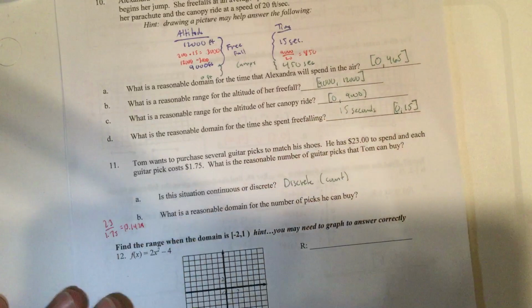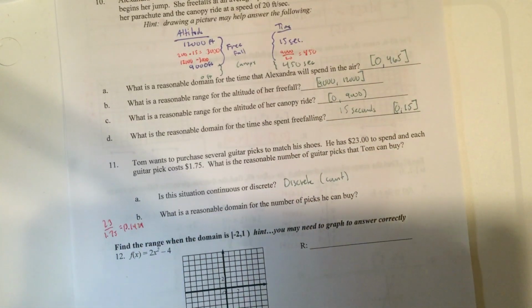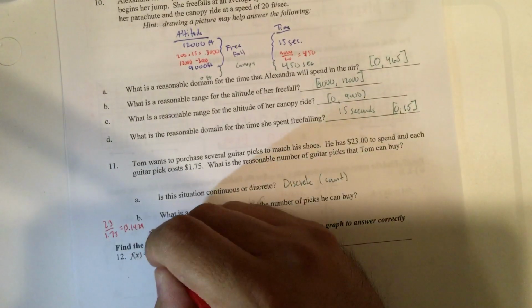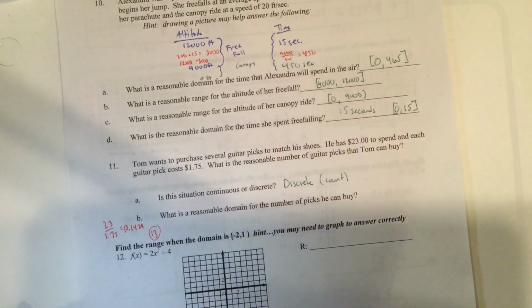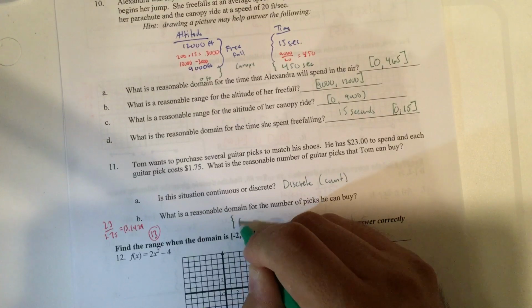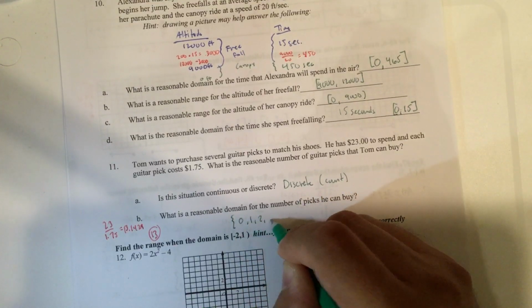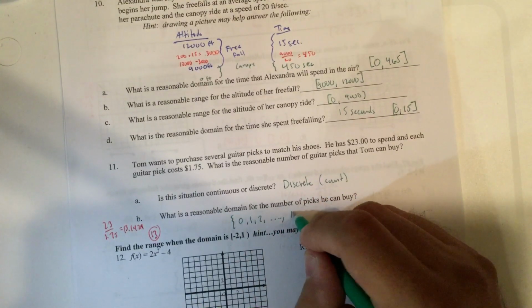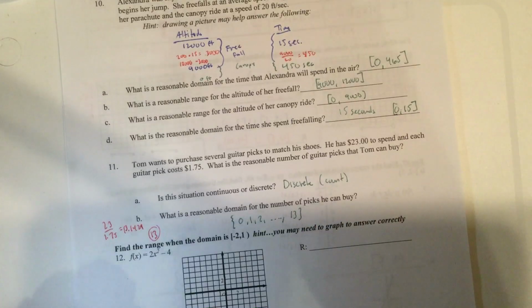Now, in terms of discrete, it would not make sense to have a decimal of a guitar pick, so we're actually going to just stop at the number 13. So what is a reasonable domain? Well, this is discrete, so we're going to list out the numbers. So 0, 1, 2, dot, dot, dot, and they can actually buy up to 13 of these picks if they wanted to.